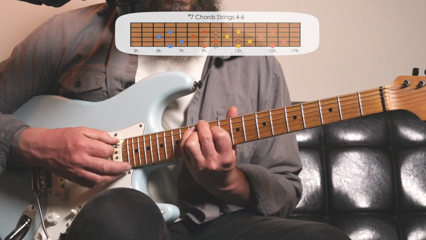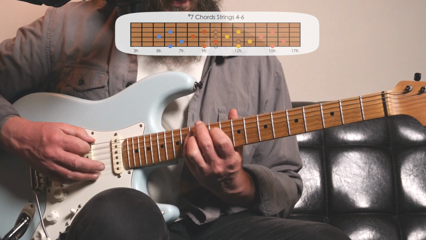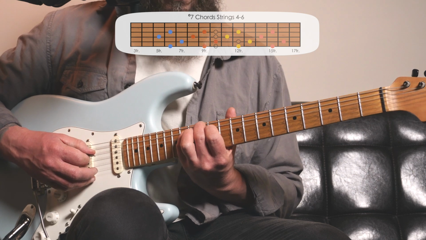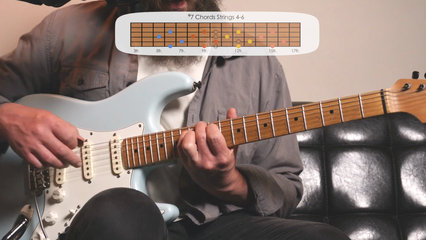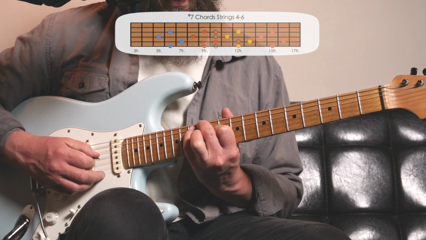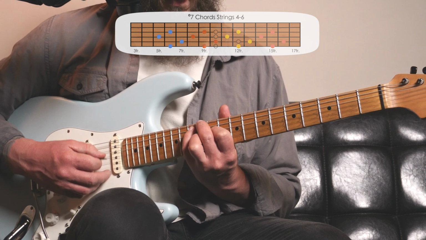So the arrangement of the fingers on this, as you can see on the chart, is I've got 12th fret on the 6th string, I've got 13th fret with my pinky on the 5th string, I've got 11th fret on the 4th string with my first finger, and then my 3rd finger is playing the 12th fret on the 3rd string, excuse me.